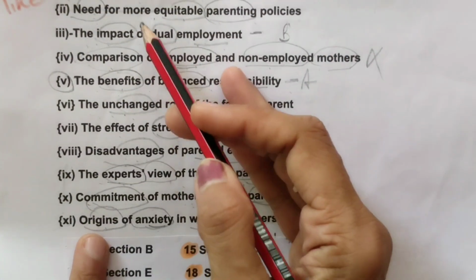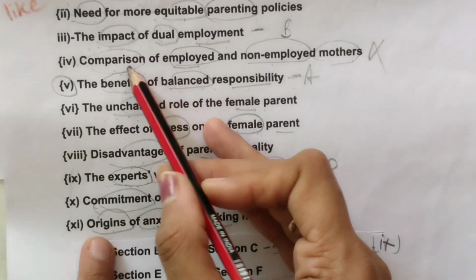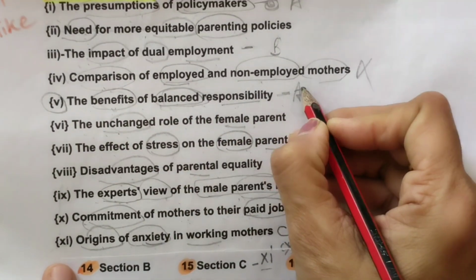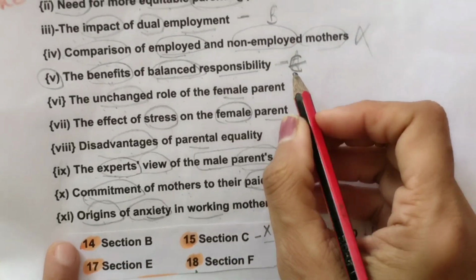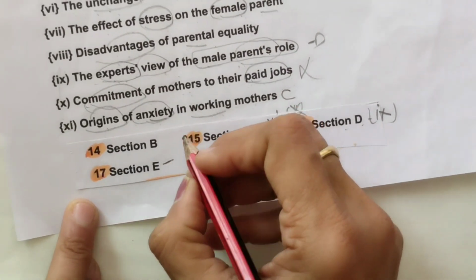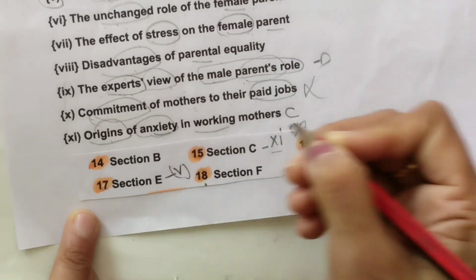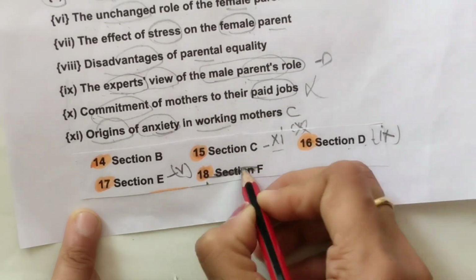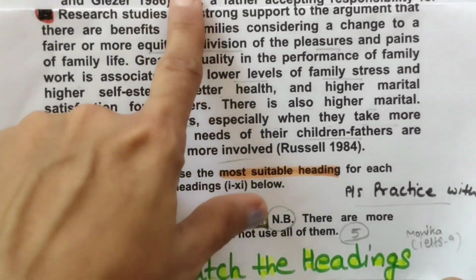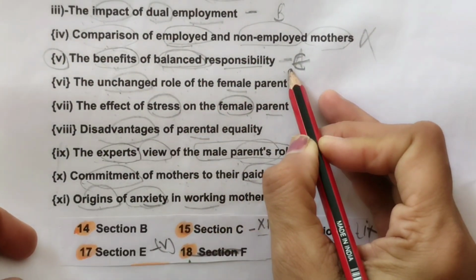So presumption is not there. Need, impact of dual, comparison of benefits, I think this is what they are talking about for E paragraph. Okay, so that is wrong. So for E paragraph, this is number 5. F paragraph is not there actually. Earlier I think this was given, but this is all relating with that. Okay, so E paragraph we have selected.